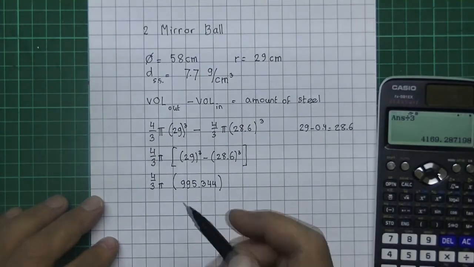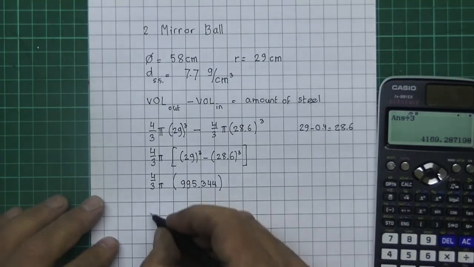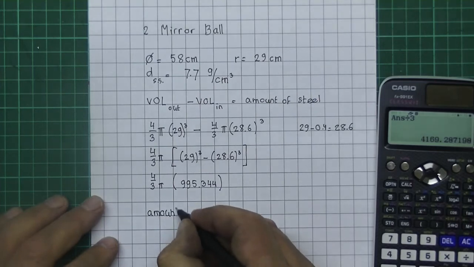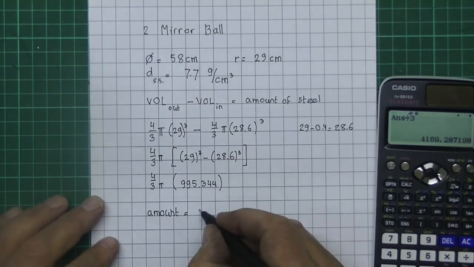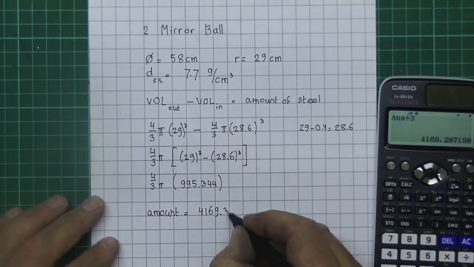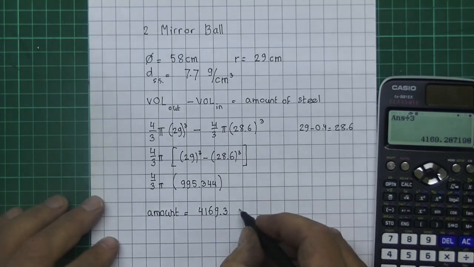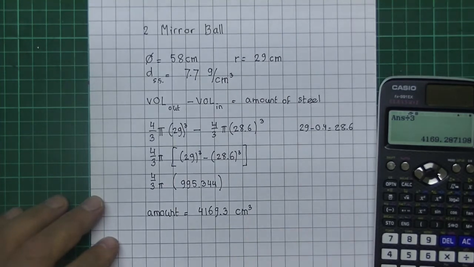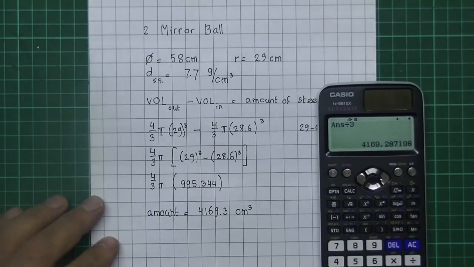And the answer is that the amount of steel is 4,169.3, and this is cubic centimeters. And it is said that every cubic centimeter should have a mass of 7.7 grams.